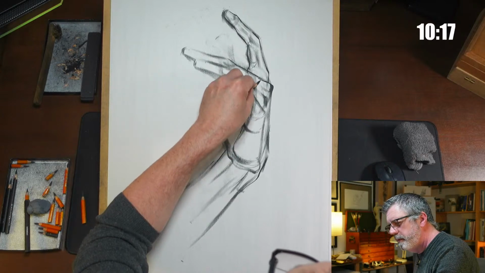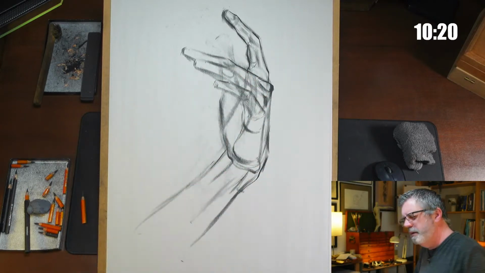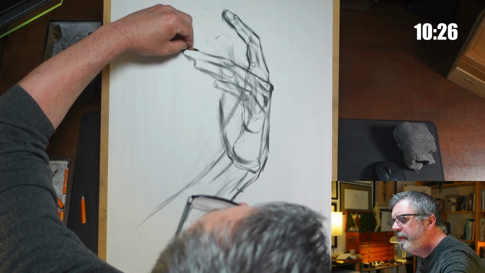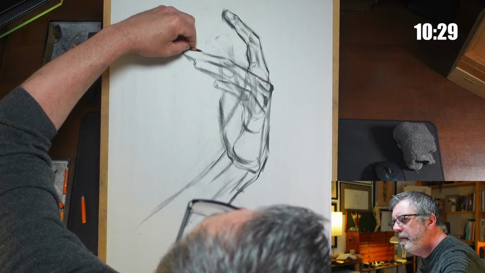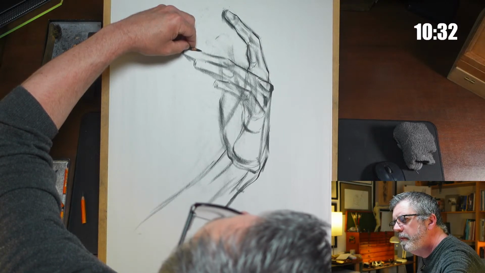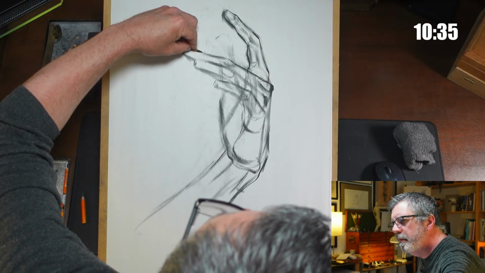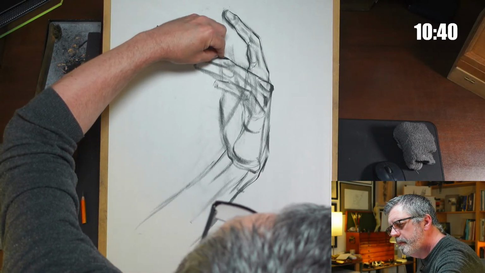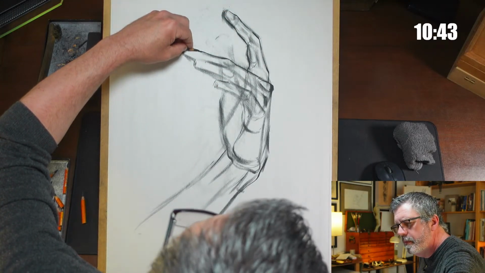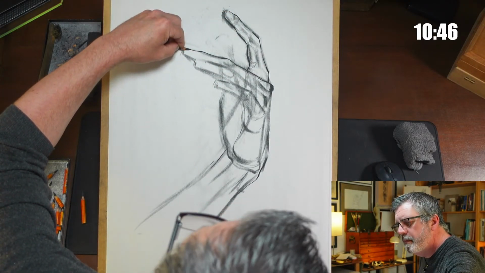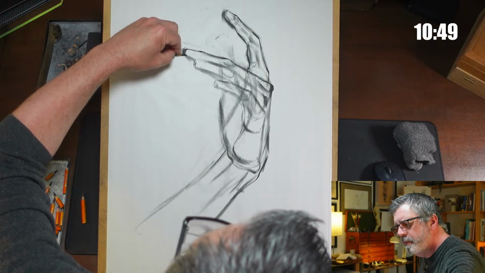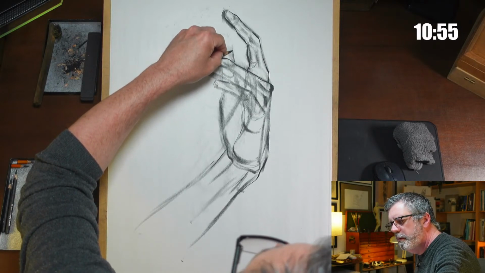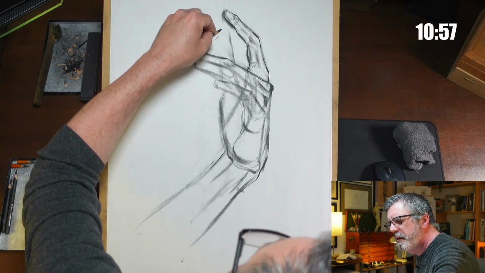Got this knuckle type shape there. To actually have the thumb. Don't want to forget that. And the thumb is sitting in here.